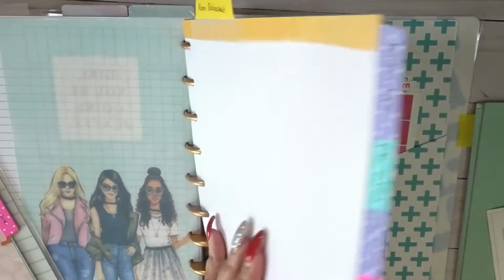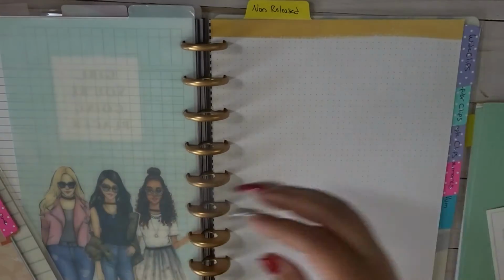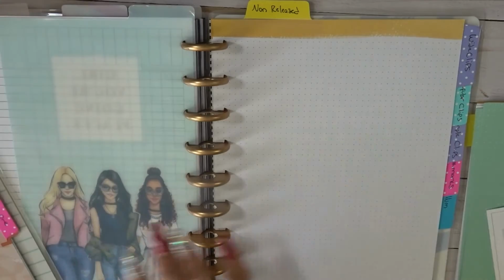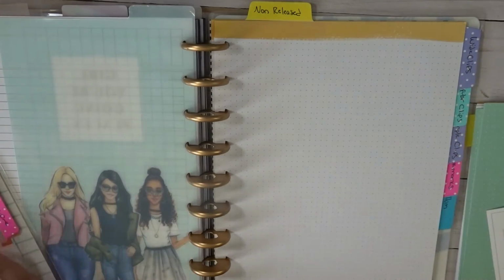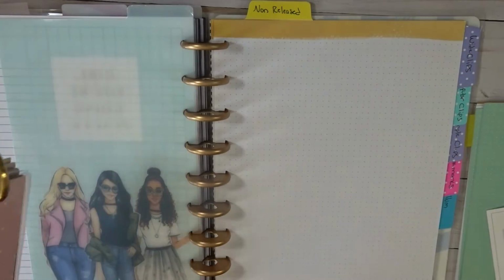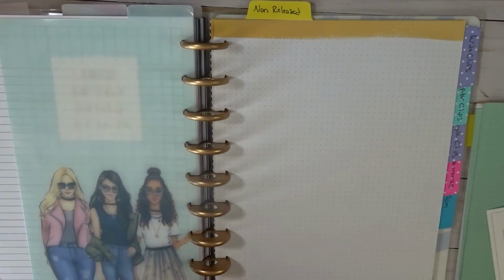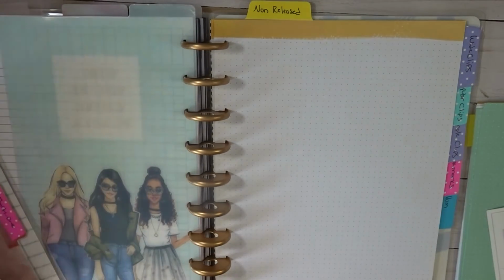Okay, so this was my, oh, let me get this, hold up. Did I have a, where's my label? I thought I had a label that said shop. Hold on. I didn't grab it when I pulled it.